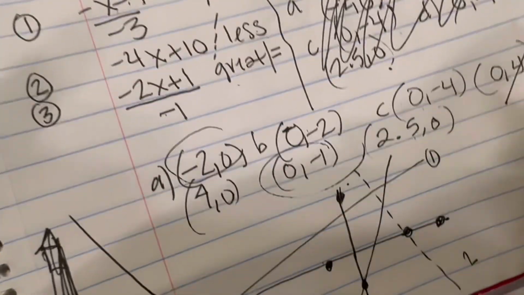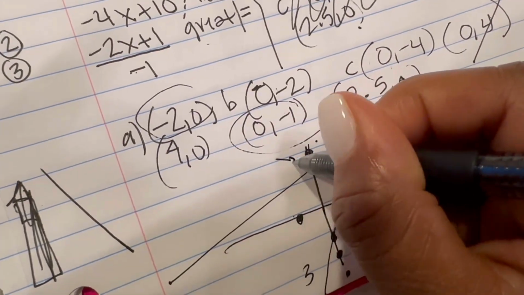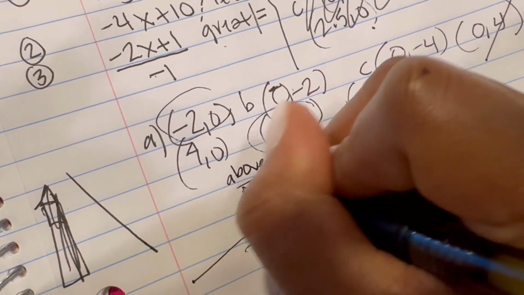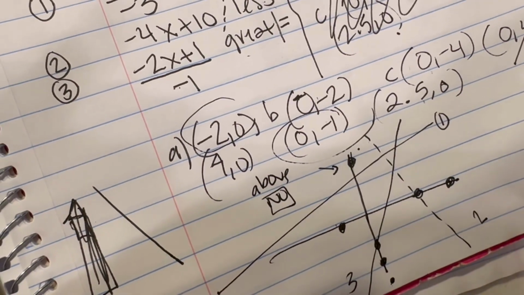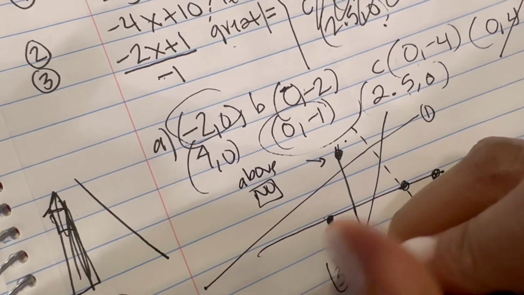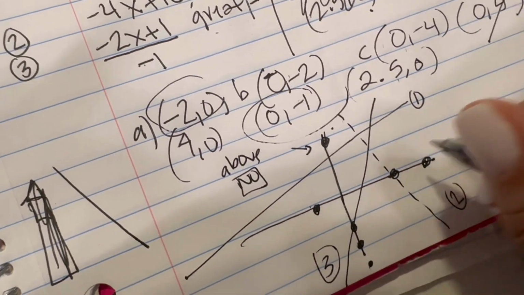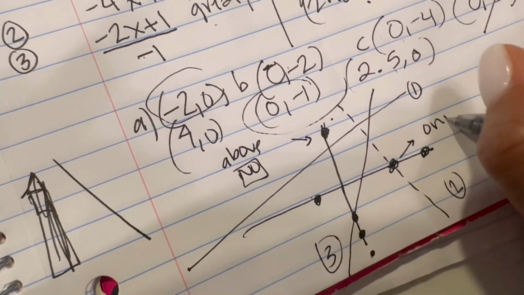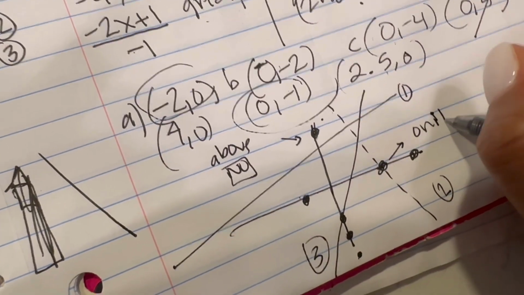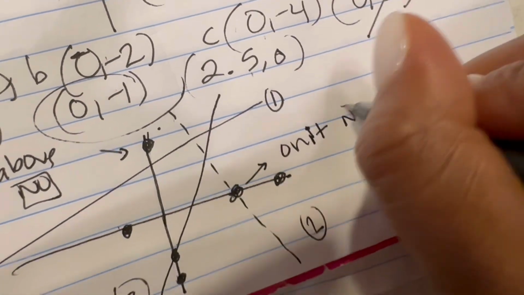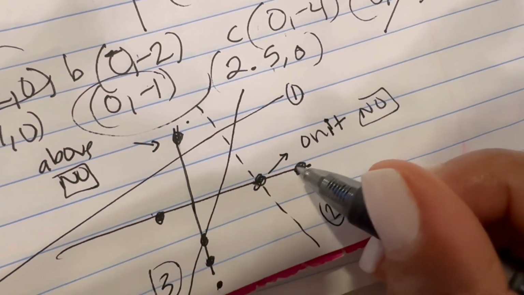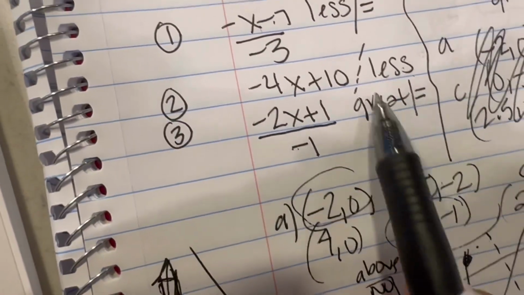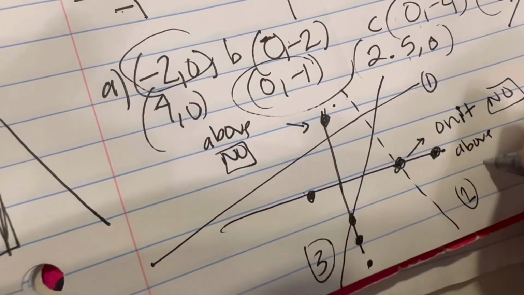So this point was above. It wasn't less, so no. Right, above the first one. This point was not greater. It has to be greater. It's on it, so no. This point is above. It's supposed to be less than that second one, so no.